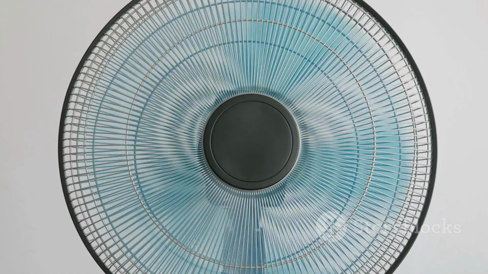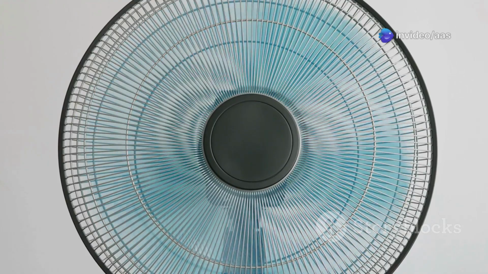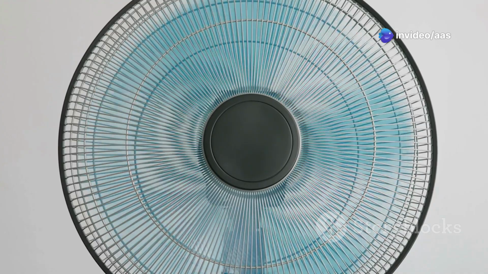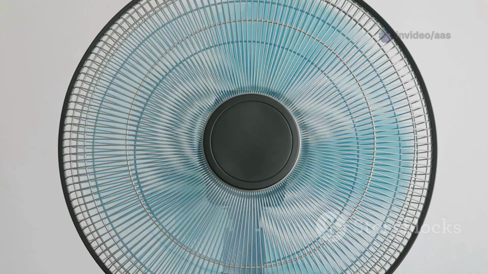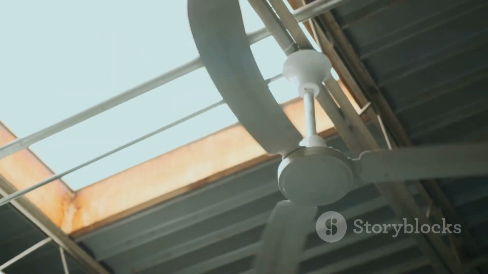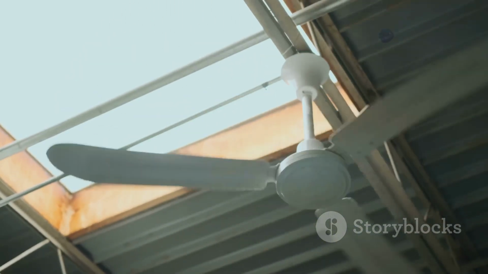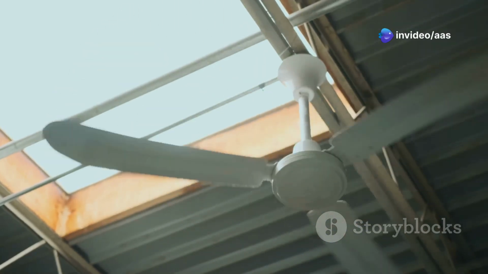And don't forget about motors and fans. These devices harness the magnetic effect of electricity to spin and create movement. From ceiling fans that keep us cool to industrial motors that drive machinery, the applications are endless. Motors are the backbone of many industries, enabling production lines to operate smoothly and efficiently.